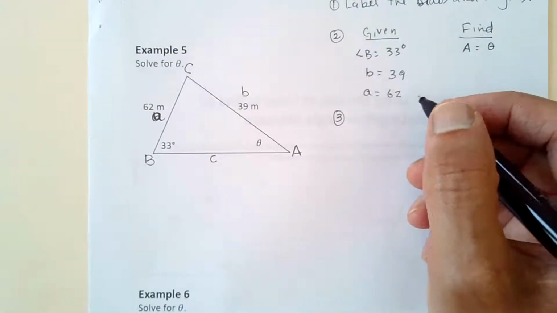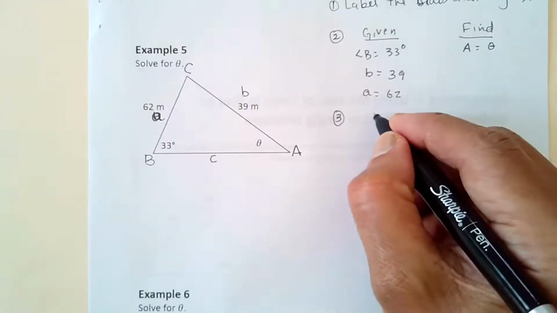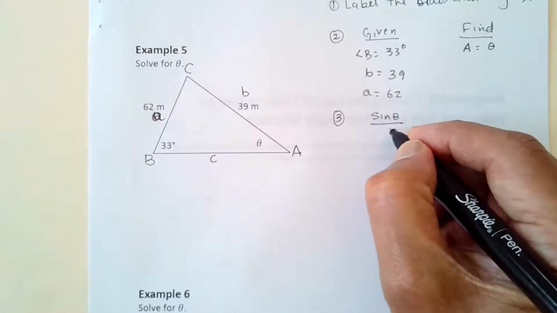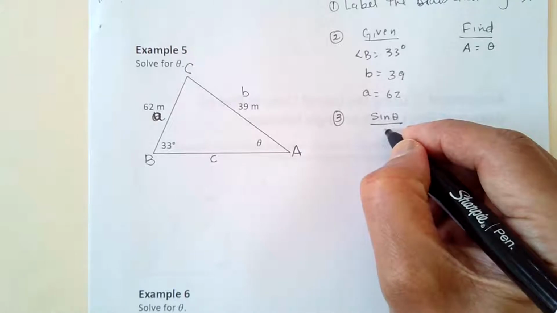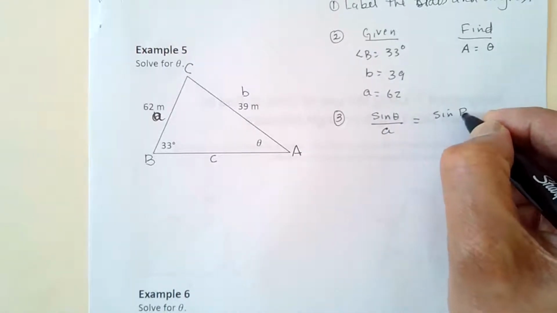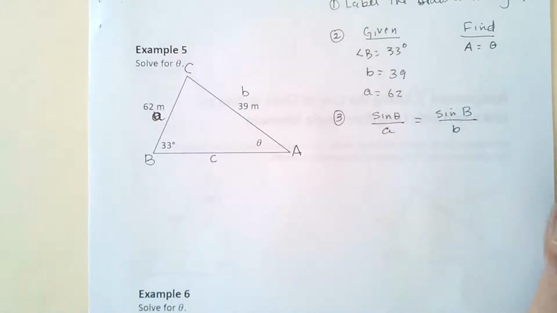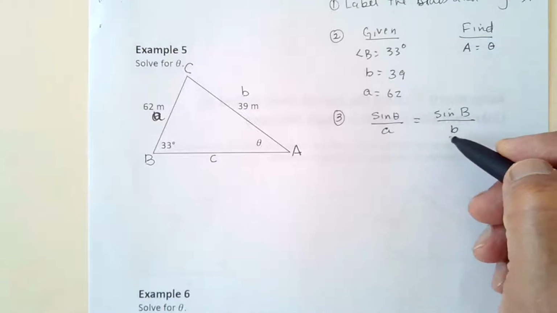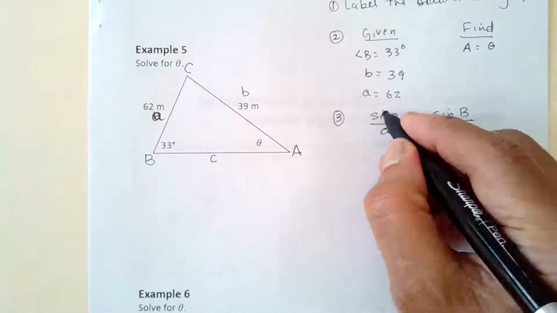Step 3, record our formula, sine theta over A, sine B over B. Then we substitute our given into our sine rule.